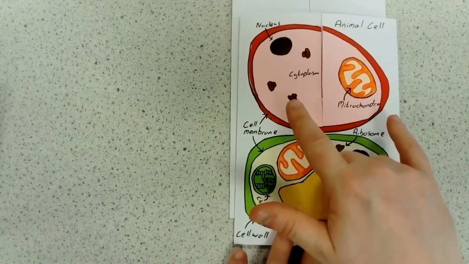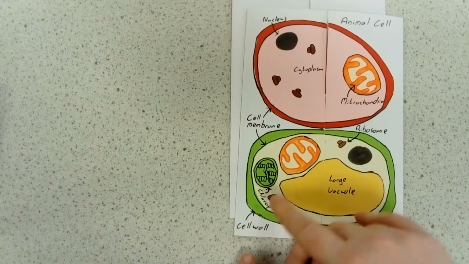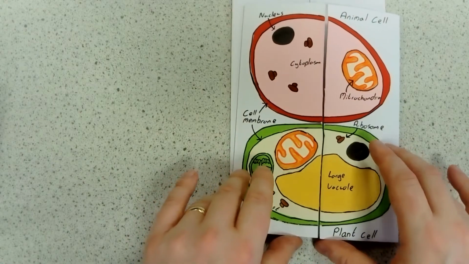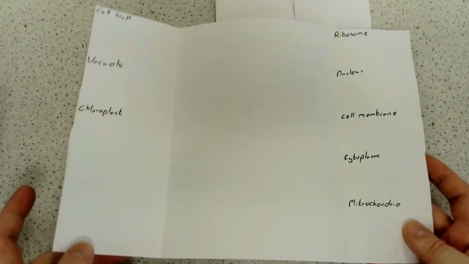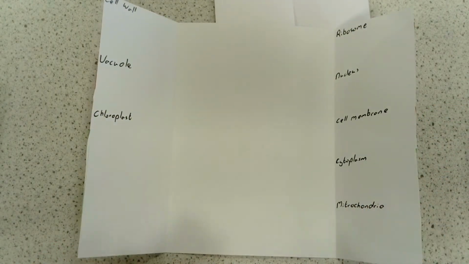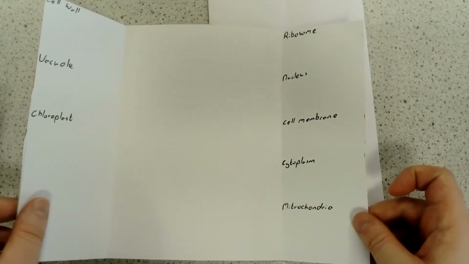So on the front you're going to have a diagram of an animal cell and a diagram of a plant cell. You need to make sure that you label all the different bits. Then when you open it up, on these side parts you're just going to have a few spaces for what each of the organelles are and what each of the organelles do. Remember, an organelle in a cell is a functional part. It's part of a cell that carries out a specific job.